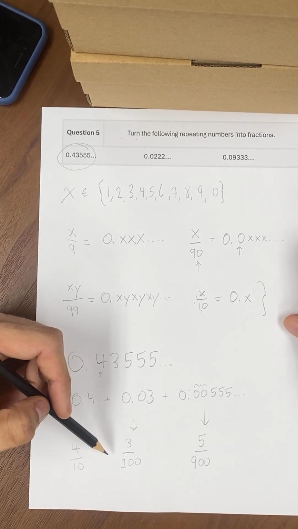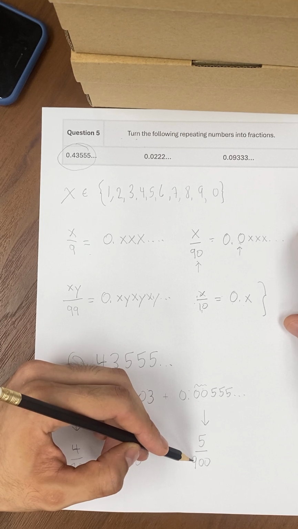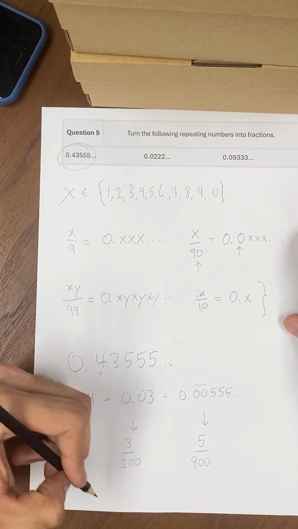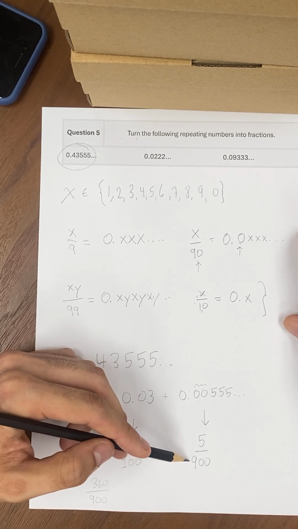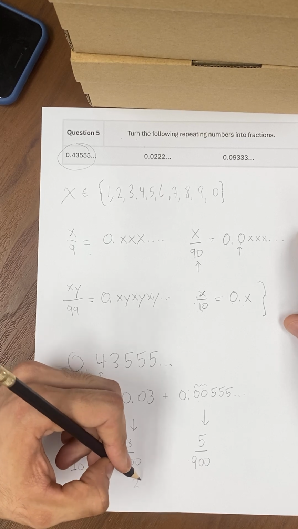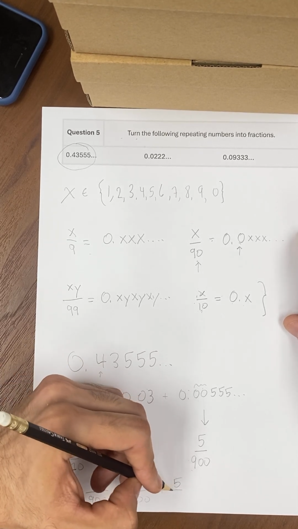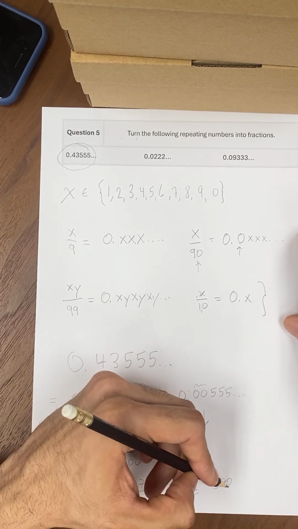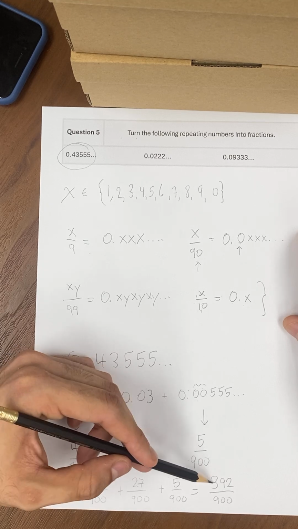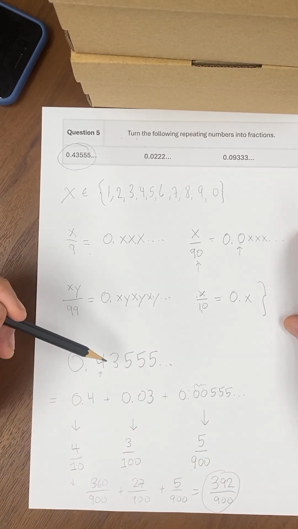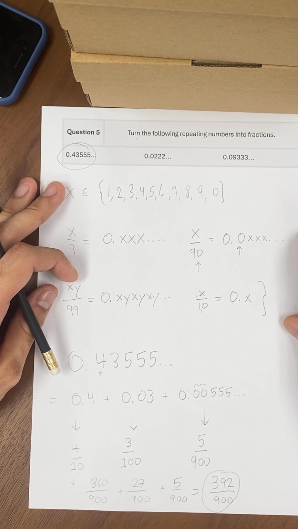So we equalize the denominators. 4 over 10, how can we get that to be over 900? We multiply 4 times 90, and it becomes 360 over 900. How can we get 100 to become 900? We multiply this fraction by 9, and we get 27 over 900. And this is already over 900. So we just add across, and we get 392 over 900. All I did was add 360 plus 27 plus 5 to get 392. This fraction is not in its simplest form, but we don't need to put it in the simplest form for the quiz because that's not one of the ideas that we covered in class, and it's not relevant to the lesson.